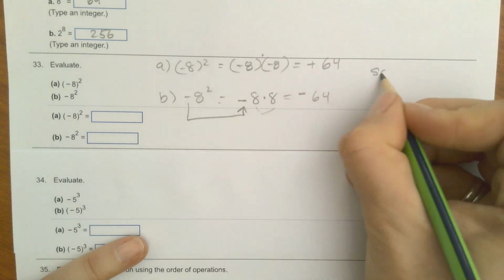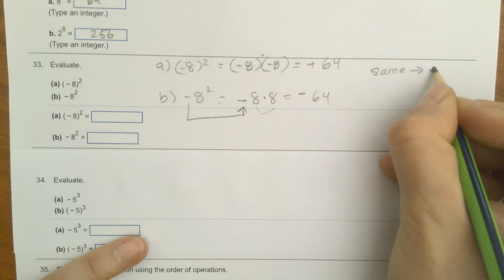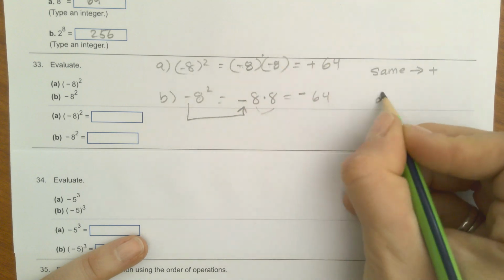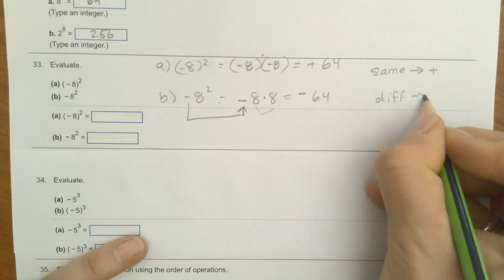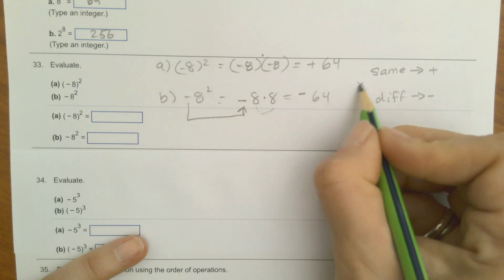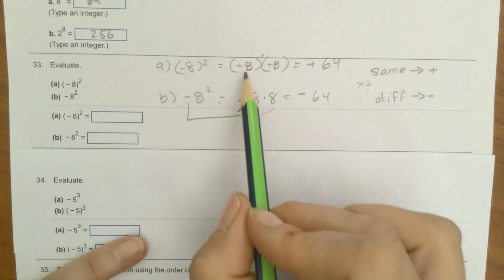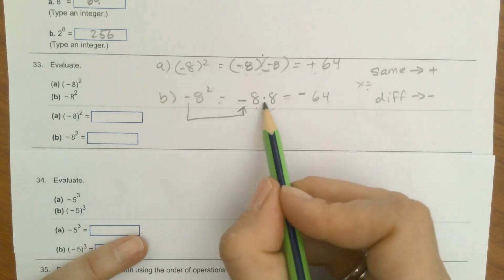So same signs, the answer is going to be positive. Different signs, the answer is going to be negative. And that's with multiply and divide. So the same signs, the answer is going to be positive. Different signs, it's going to be negative.